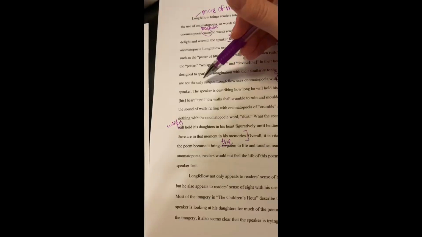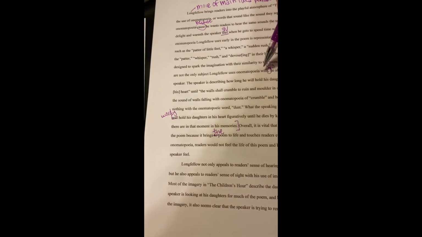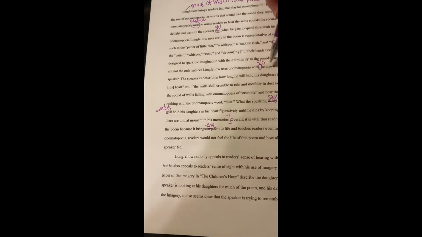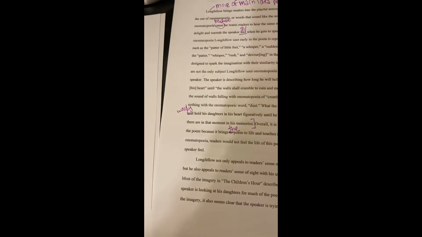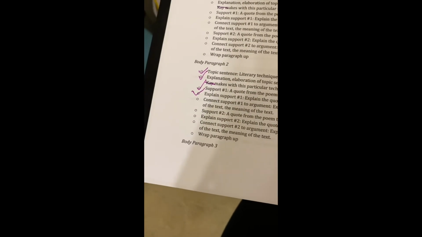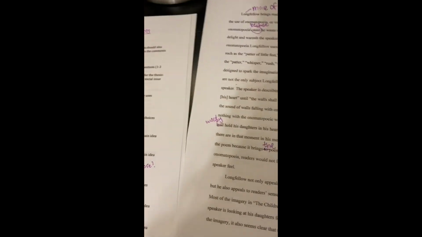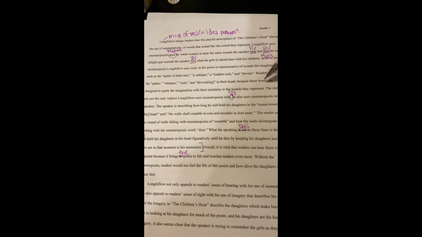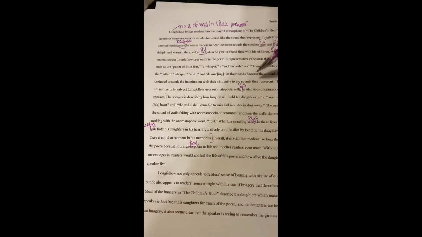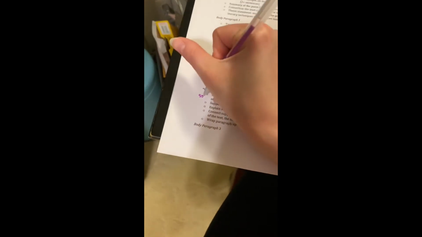The children are not the only subject Longfellow uses onomatopoeia with. He also uses onomatopoeia with the speaker. Okay, so I'd say this is leading us into the quotation, so it's not actually on here. The next thing that's on here is connect support one to argument. So we look back to see, hey, maybe does the sentence before connect the support to the argument at all? It does a little bit. So I'm going to write sort of.